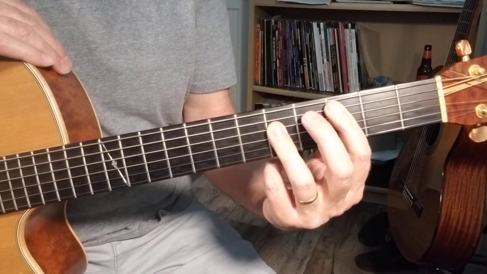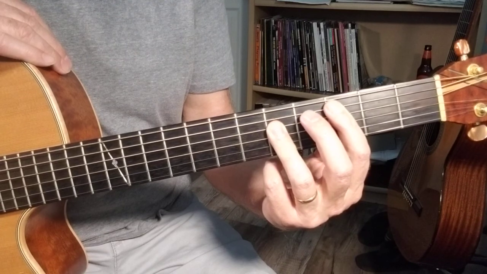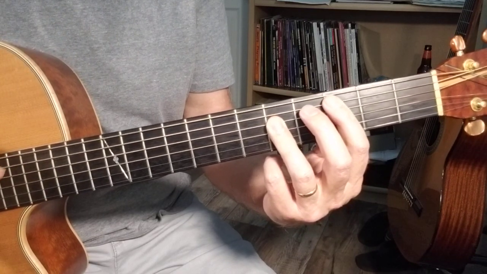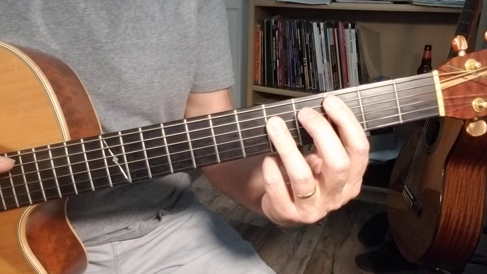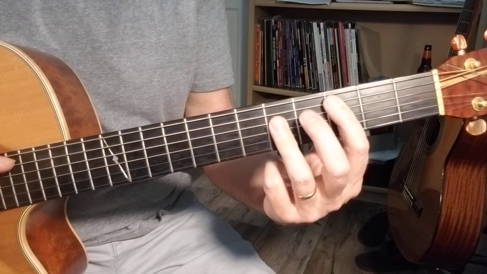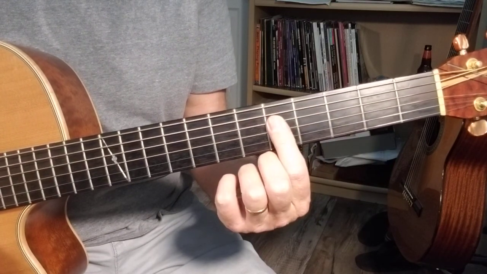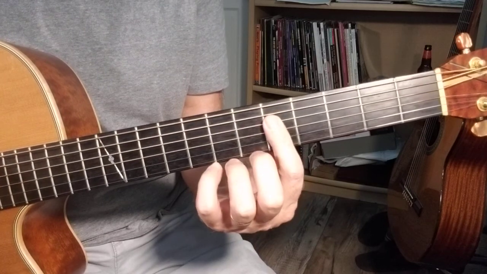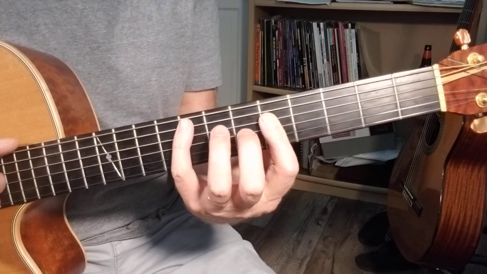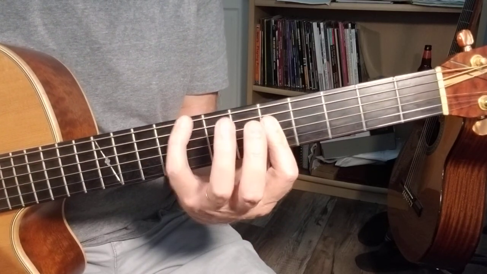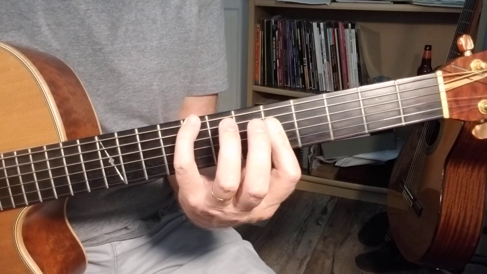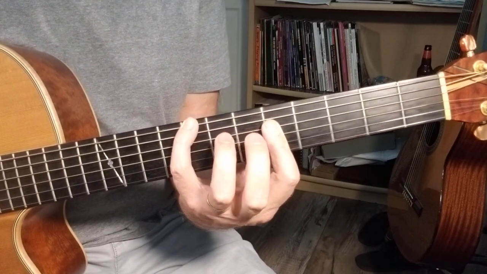Now on the CAGED system, my next shape is a G shape. So I'm going to look where this is barred, creating my C triad, and I need to put a C in the root. And that's right here at the 8th fret.